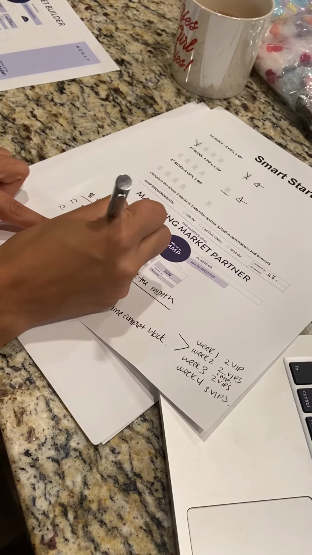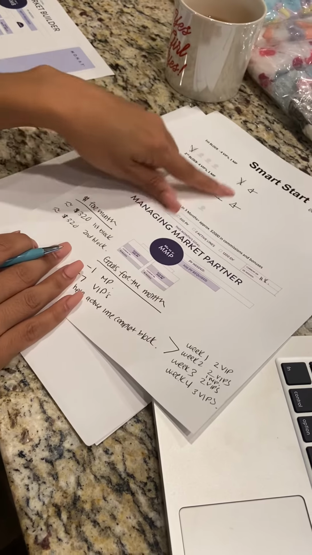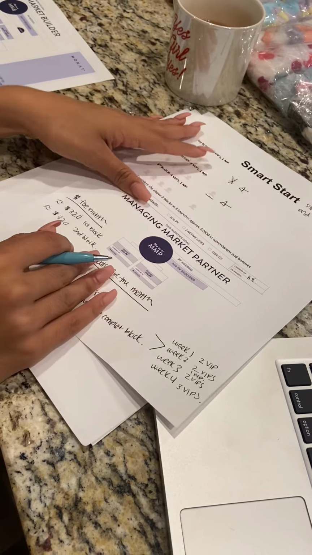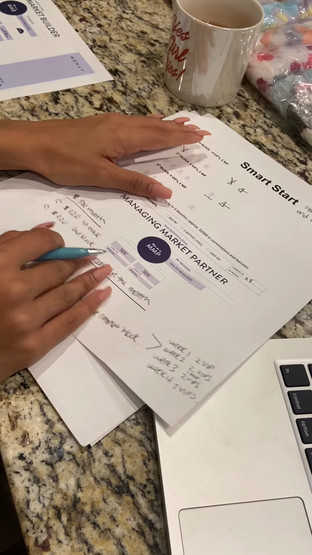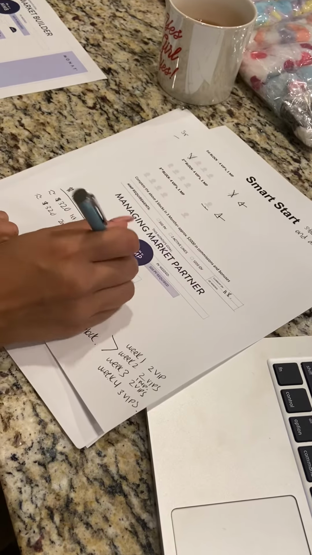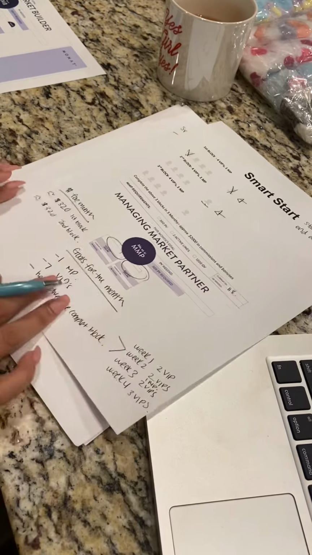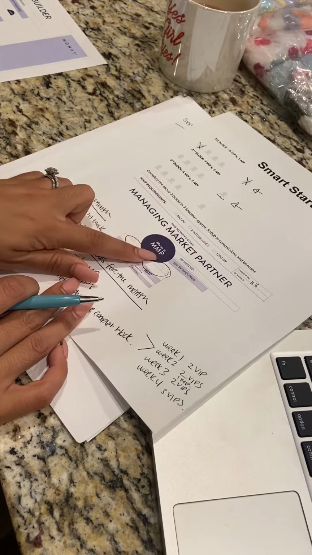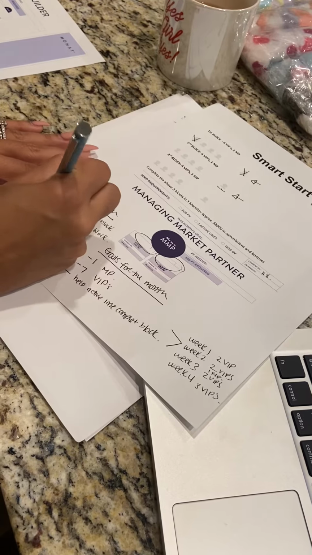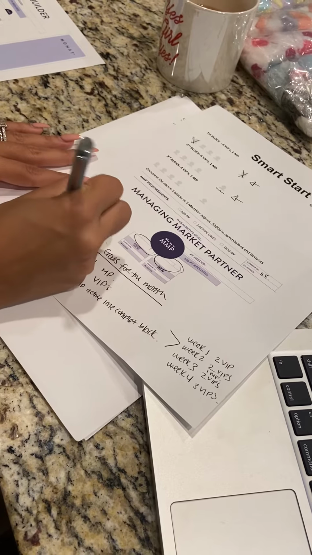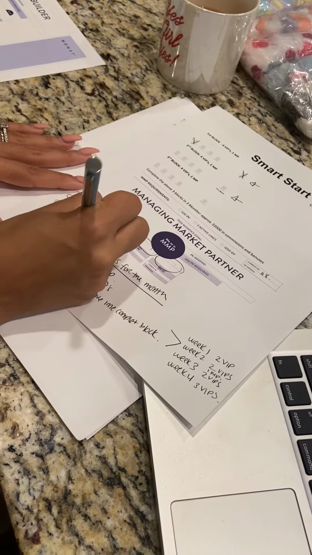2nd block. If they complete both these blocks, Leo, they will naturally hit that first rank of the company. So that will be $100 for MMP.